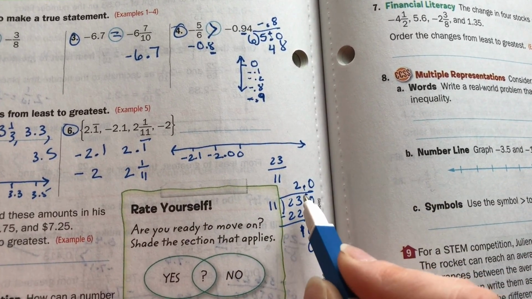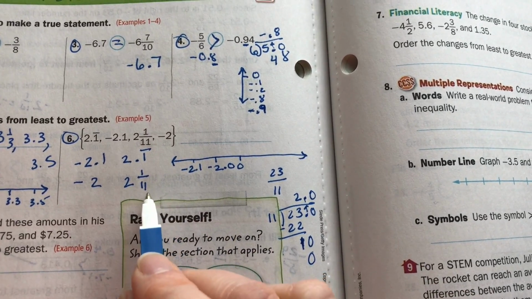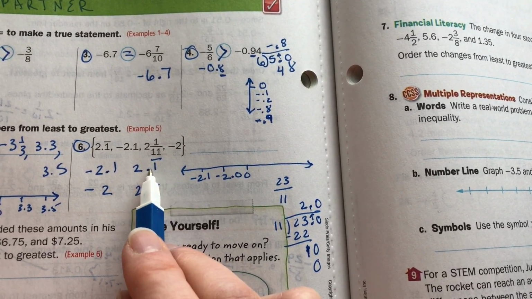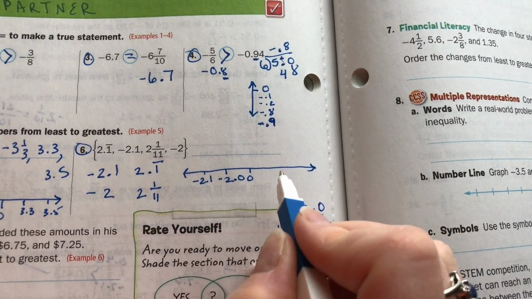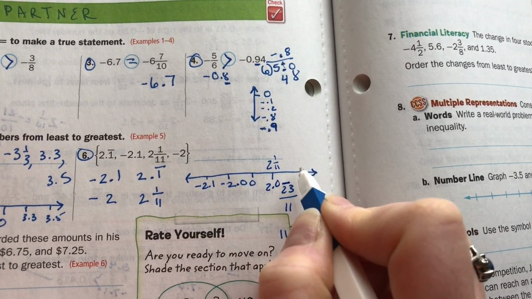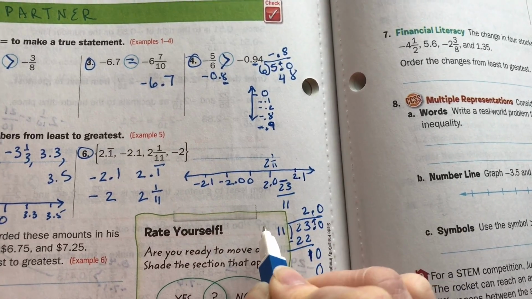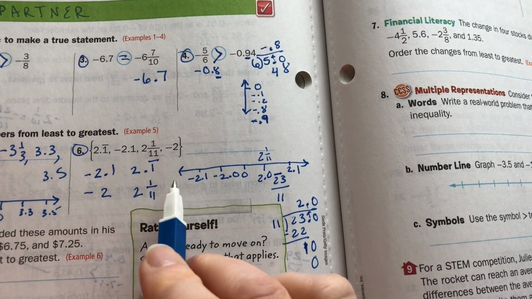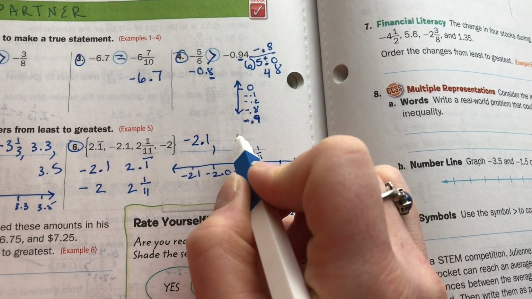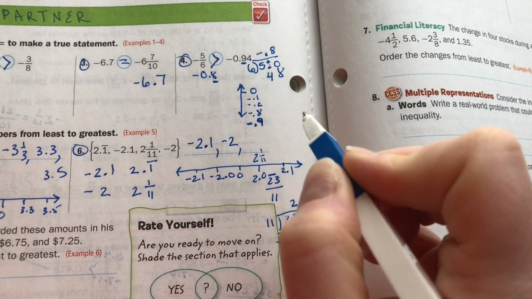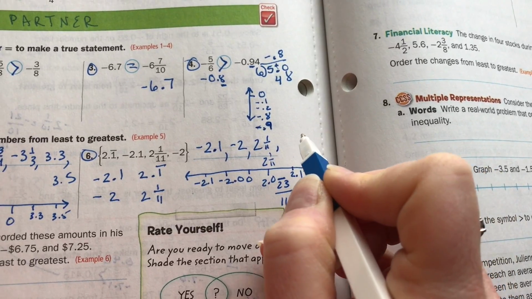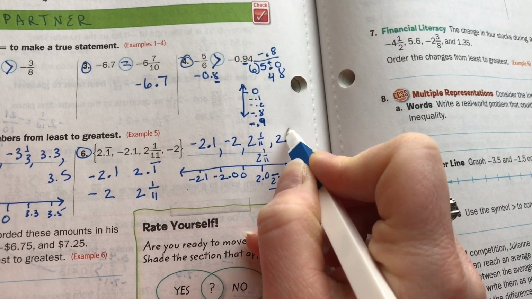Now pause, let's wait. Look at that, it's 2.0 something right here. So this is clearly greater than this, because 2 and 1/11 is 2.0 something, and the other one is 2.1. So from least to greatest, we have negative 2 and 1/10, then negative 2, then 2 and 1/11, and then 2 and 1 repeating.